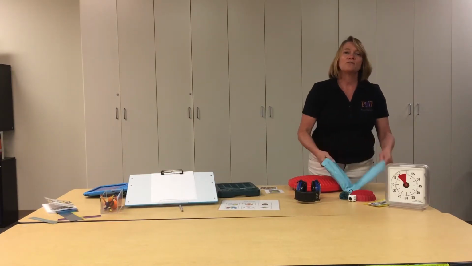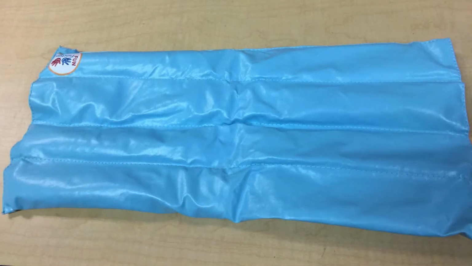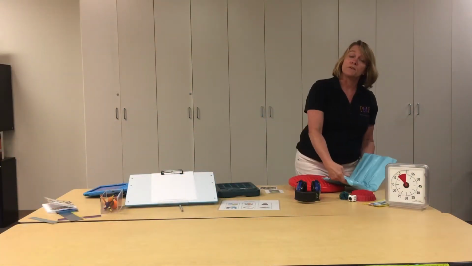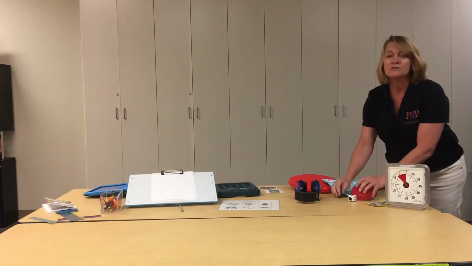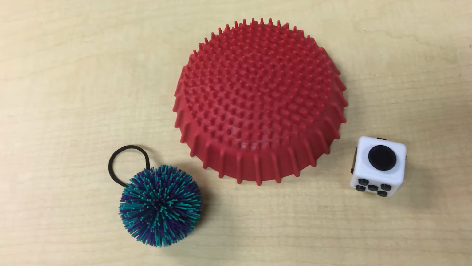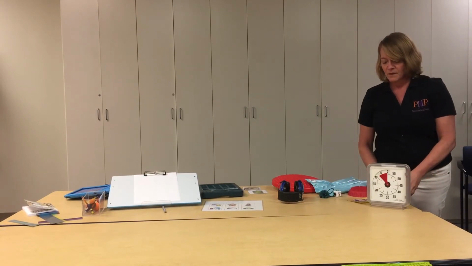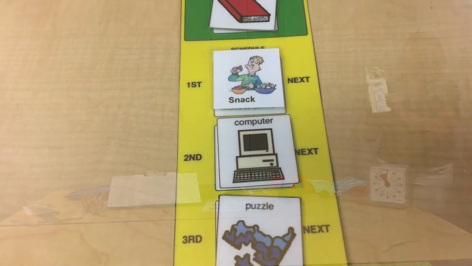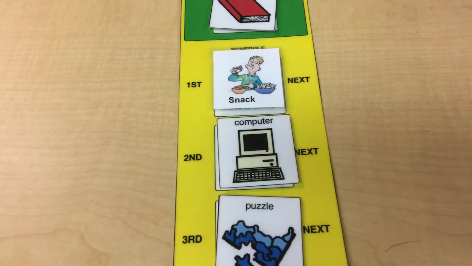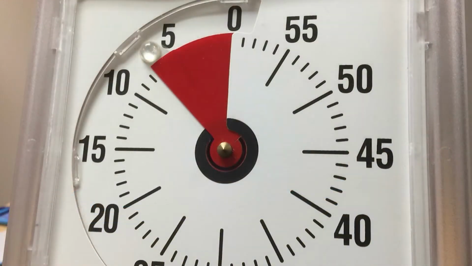Or you can also try something that's weighted, like a lap pad, which helps them feel anchored to their chair, if that helps them. And again, there's also tools, fidgets, that students can use to help with attention, focus, and sensory needs, if that's what they need to help them stay focused. There's also the visual support for helping them stay focused to task and also to know what's coming next, as well as visual timers.